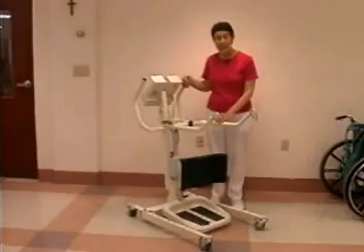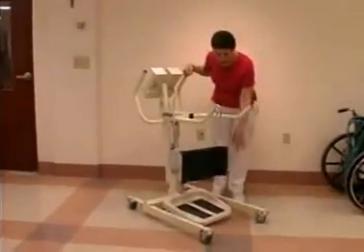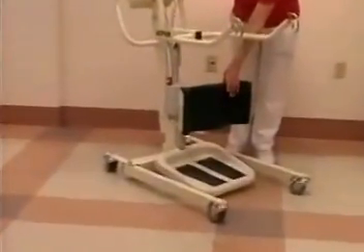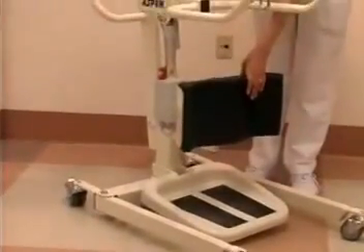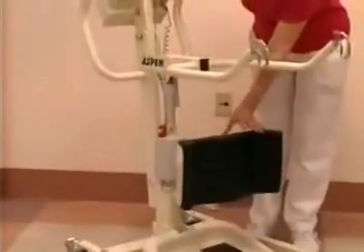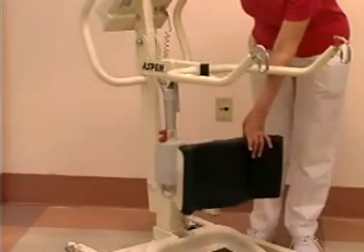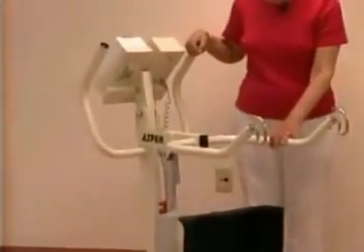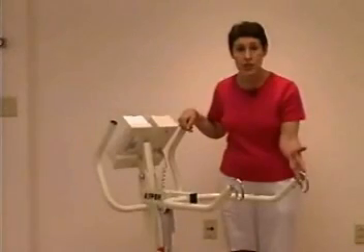The standing lift consists of a number of components. First of all, there's the base that the patient's feet are placed onto. Next is a padded surface that the patient's knees will go up against. And that padded surface is adjustable so that you can bring it out or in depending on the length of the patient's legs. Next are the lifting arms. These are the arms that will actually be lifting the patient with a sling attached.